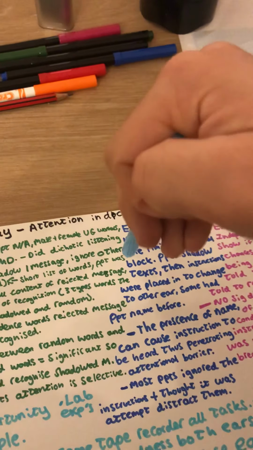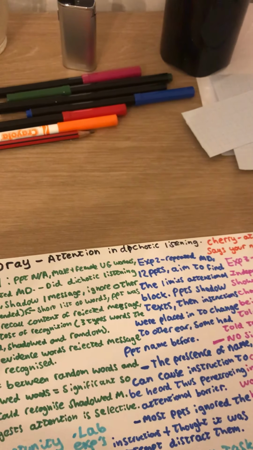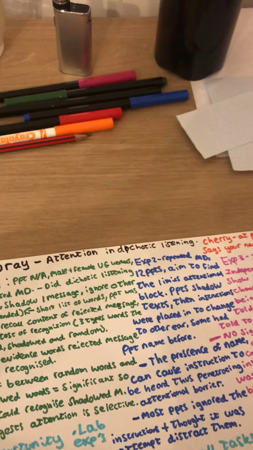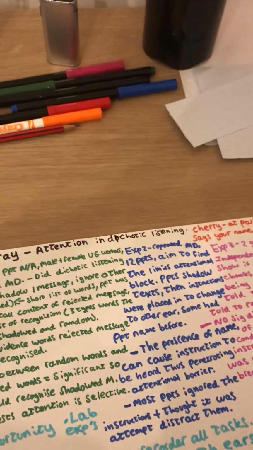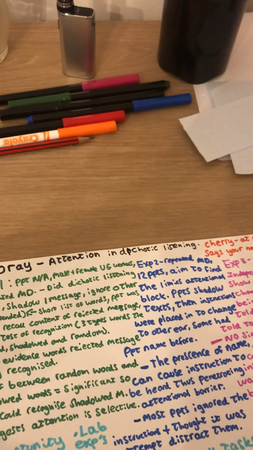A dichotic listening task is basically when you have one piece of information going into one ear and another piece of information going into the other ear. For example, someone's talking to you in one ear and someone else is talking to you in the other ear, and you're trying to focus on both.